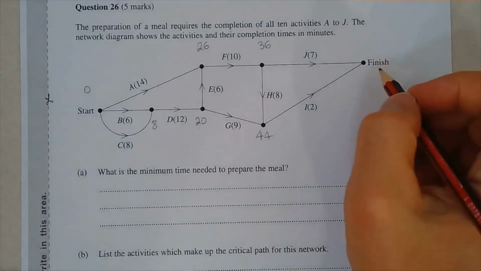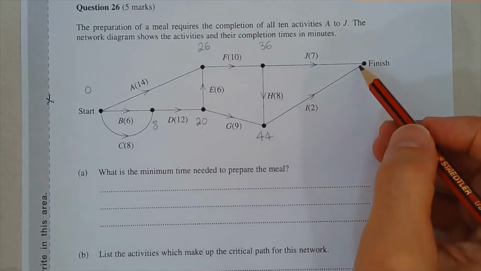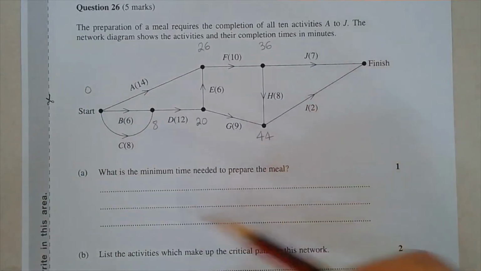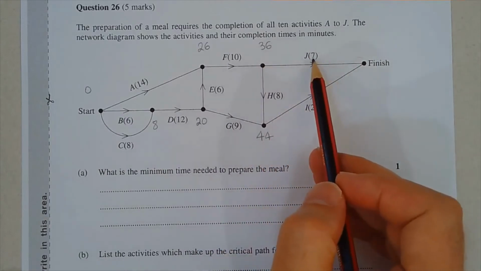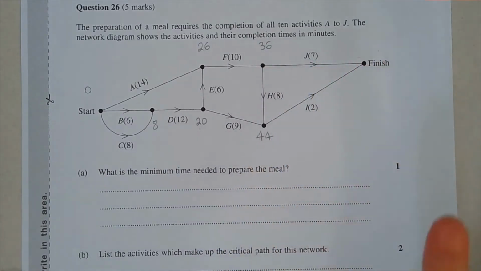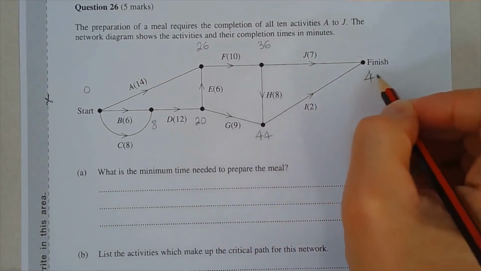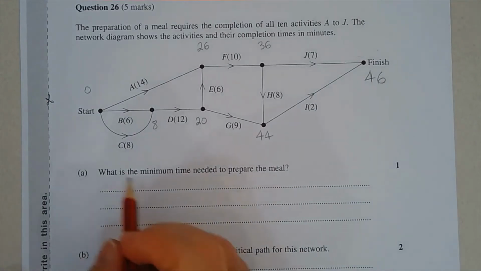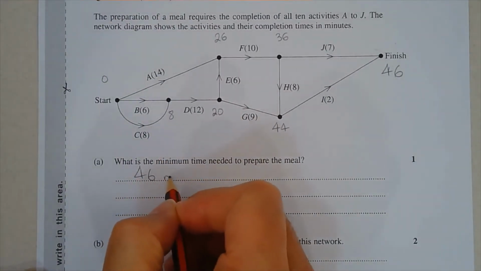Now, to get to the finish, we can go through either activity J or activity I. In fact, both have to be completed, but comparing the two times, 36 plus 7 takes us to the 43-minute mark. Okay, but we're still not complete until activity I is completed. 44 plus 2 is 46, so that's the higher of the two numbers. So the minimum time needed to prepare the meal is 46 minutes.